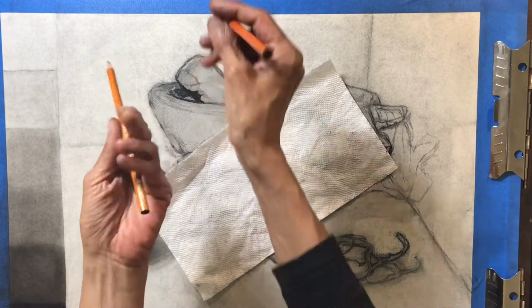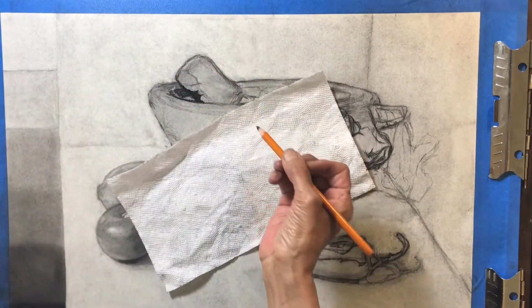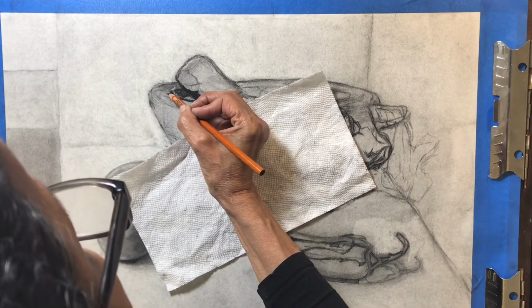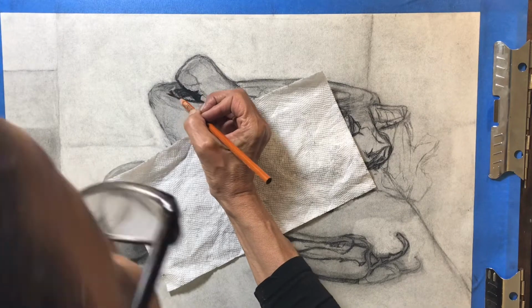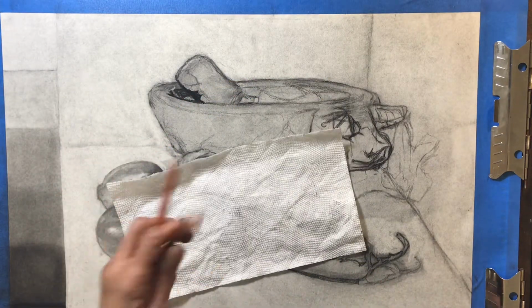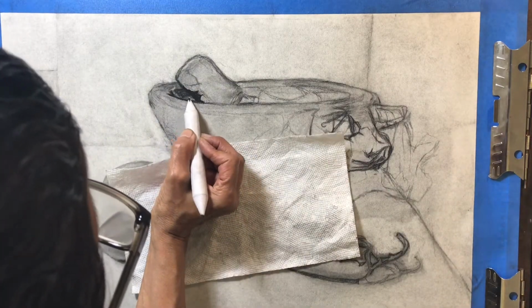And I'm just going to be working interchangeably with my 4B and my 6B, and just play with them as I see fit. It's going to be fine to get it in there, and this is about all I want to do in that area there. So I'm going to come in here now and darken all of this up.